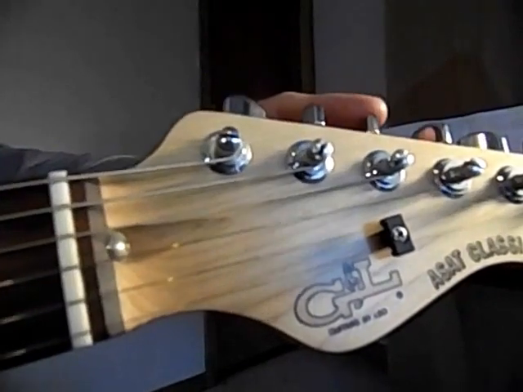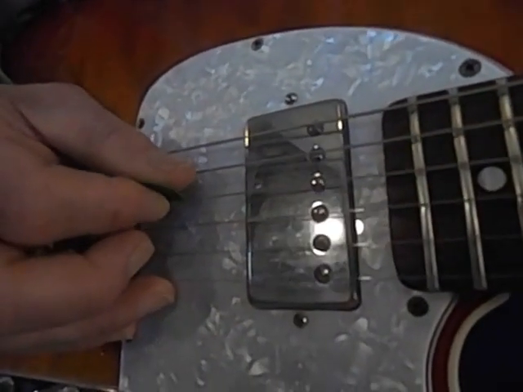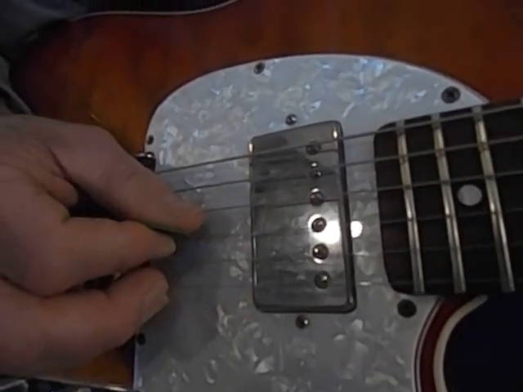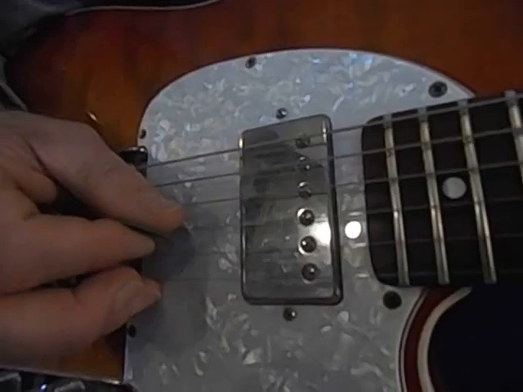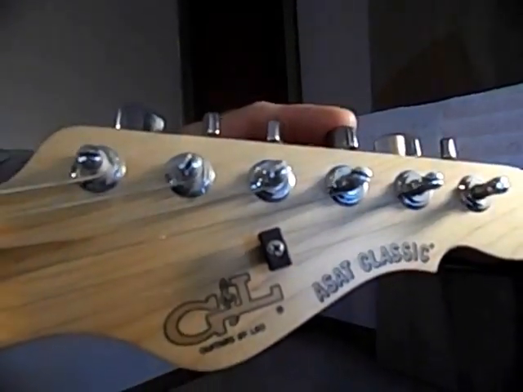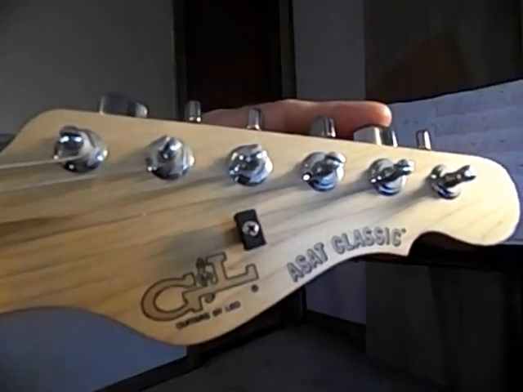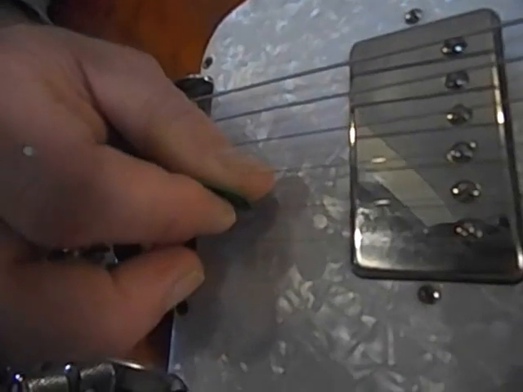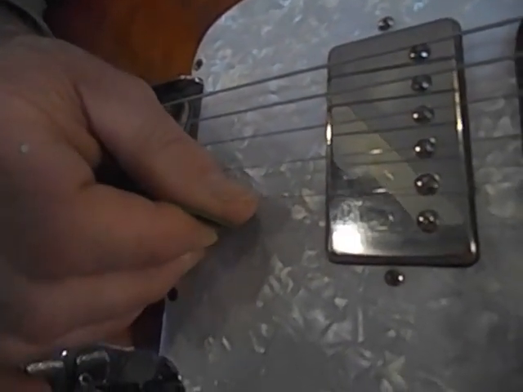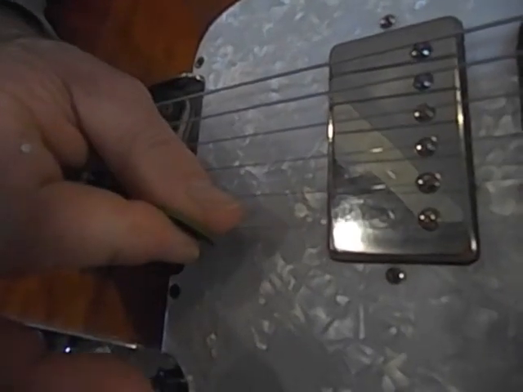When we go to the fifth string, that's going to be an A. Then our fourth string is going to be a D. Then our third string is going to be a G. Our second string is going to be a B. And then our first string, which is the thinnest string, that's an E.